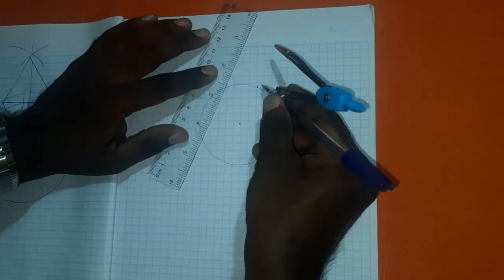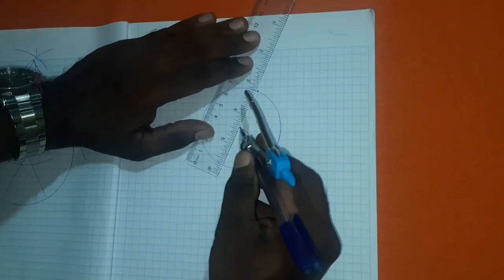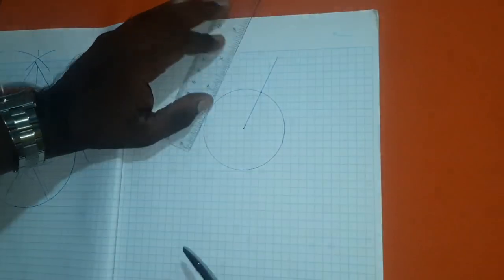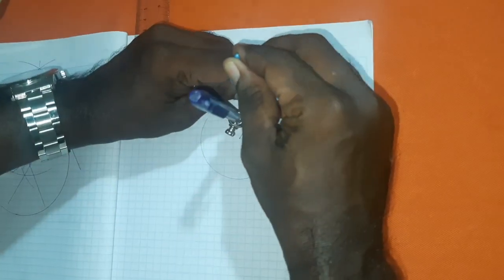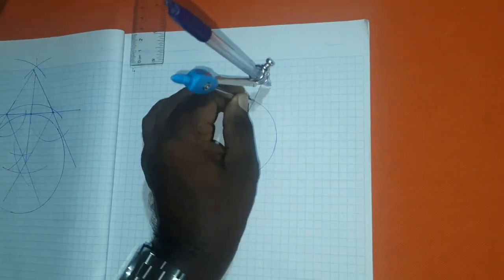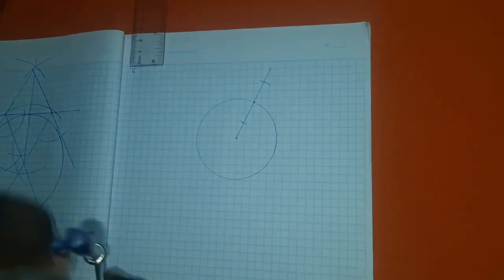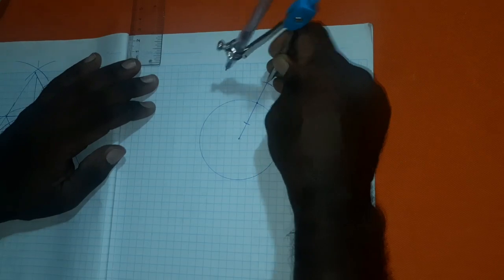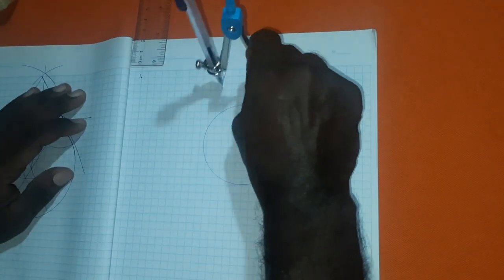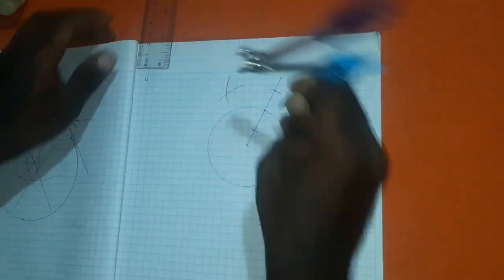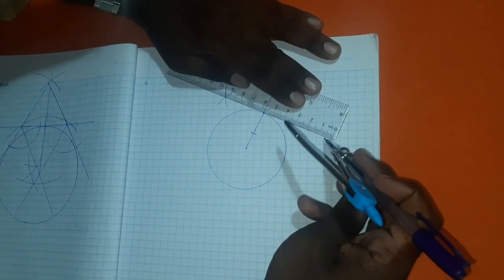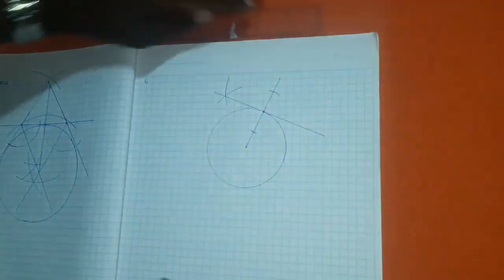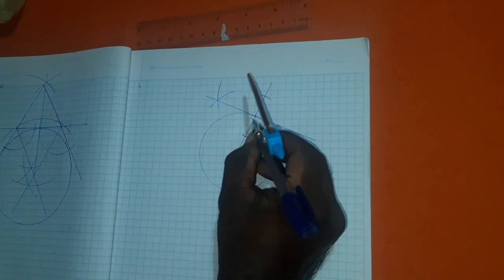So first of all, you have to join these two points and extend it to the other side, and from that point which is on the circle, you have to construct a perpendicular. Hope you remember how to construct the perpendicular. You have to draw two arcs, and by using those two arcs which were intersected on the line, then construct another two arcs. Then wherever they intersect, you have to join that intersected point and the point on the circle. So this straight line is known as a tangent to the circle.